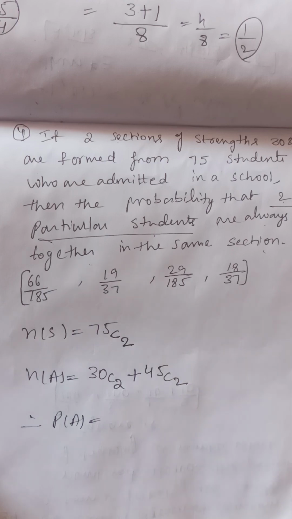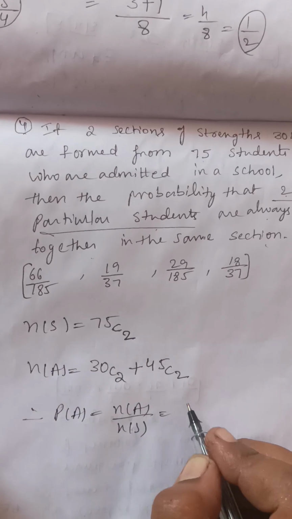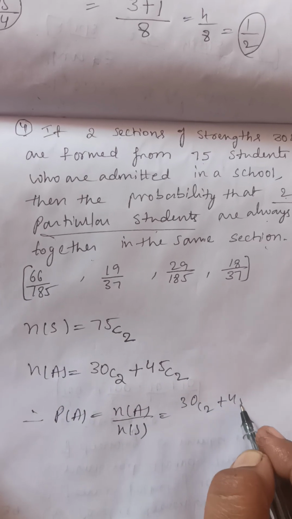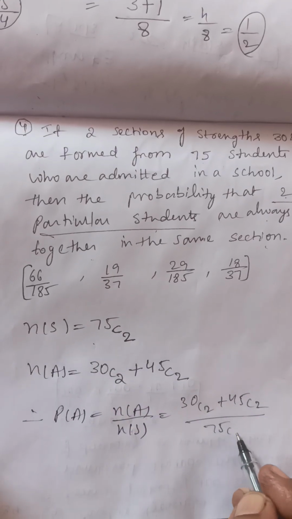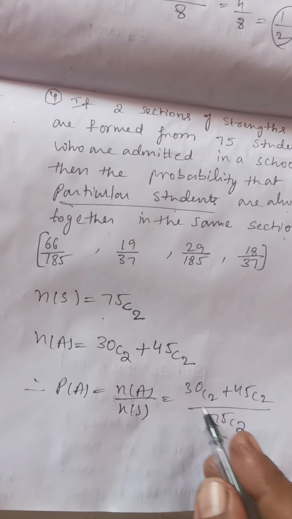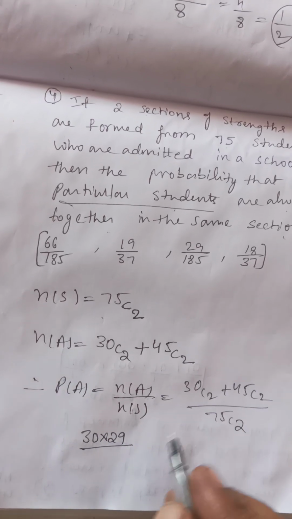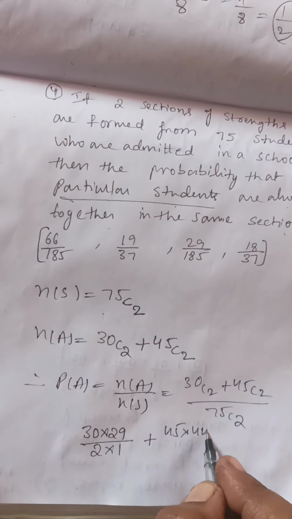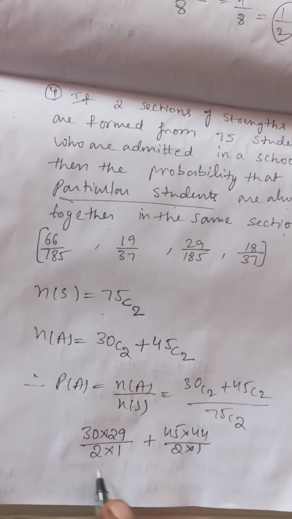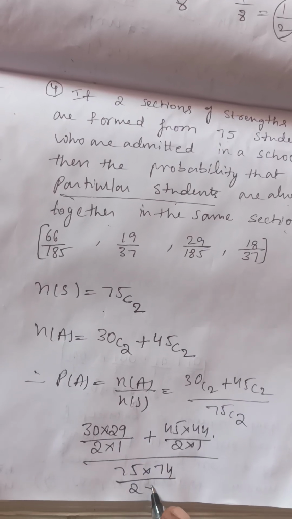two particular students are always together in the same section is n of A by n of S: 30C2 plus 45C2, and the denominator n of S is 75C2. 30C2 is 30 into 29 over 2 into 1, plus 45 into 44 over 2 into 1, and 75 into 74 over 2 into 1.